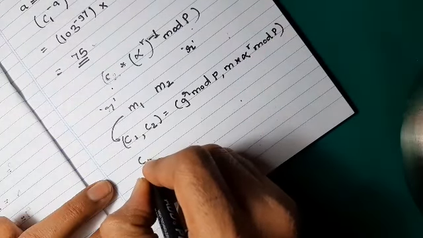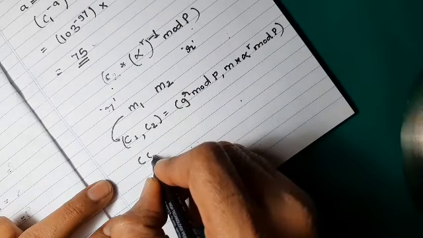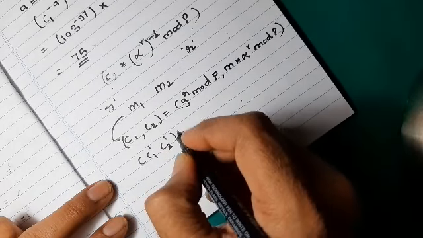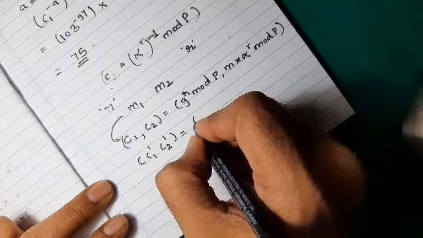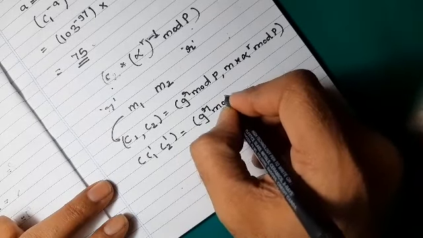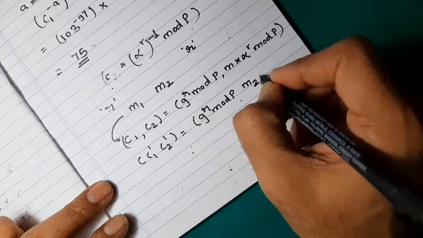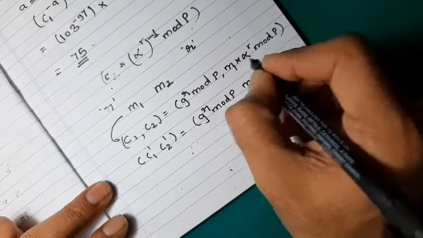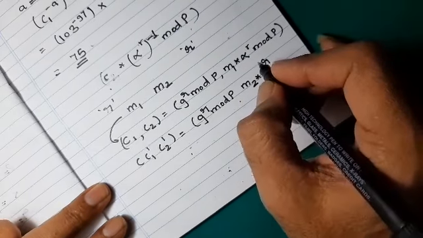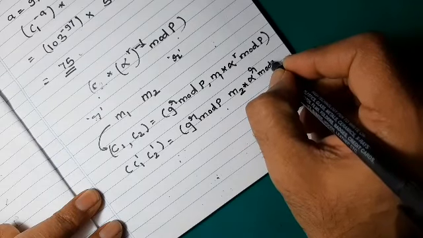And the ciphertext for m2 is C1 dash, C2 dash equal to, again the generator remains the same, g raised to r mod p, and m2 into alpha raised to r mod p.